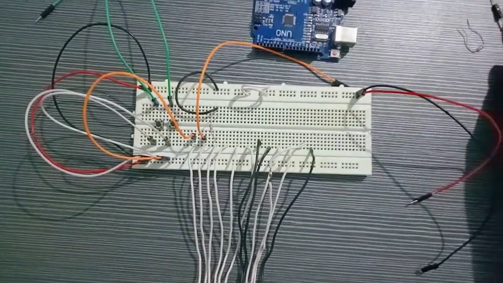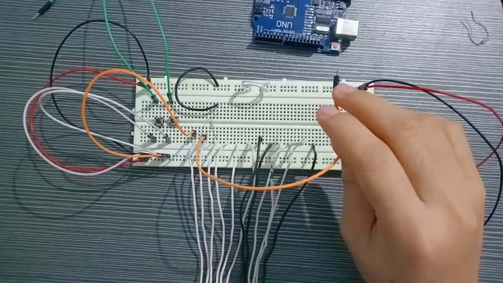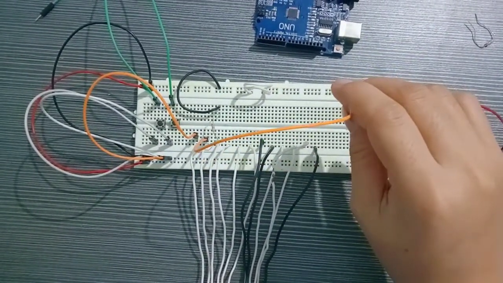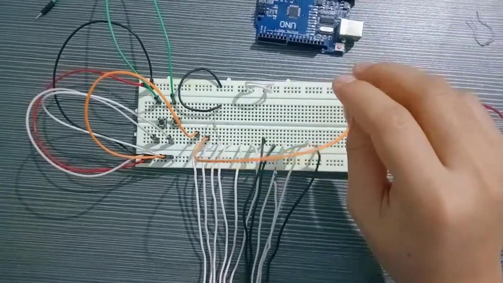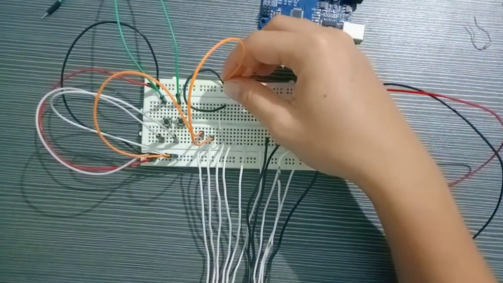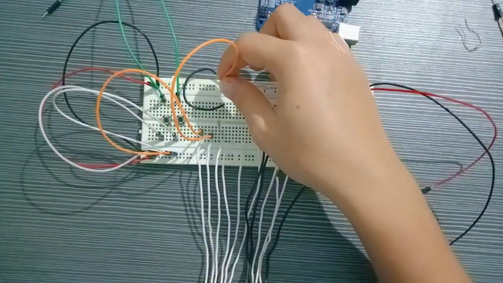So next, we're gonna connect our VDD for our positive. So it is connected for the positive or for the input. So you're gonna put it here, or you can put it here, but we're gonna connect it here.